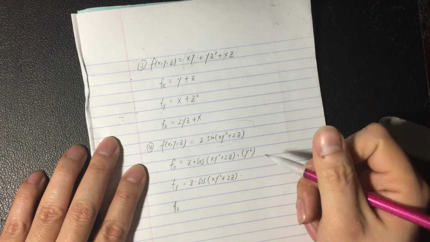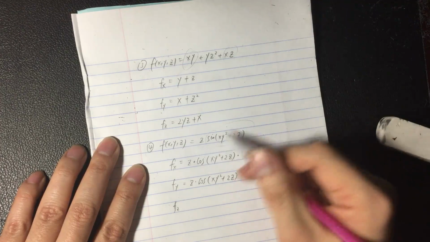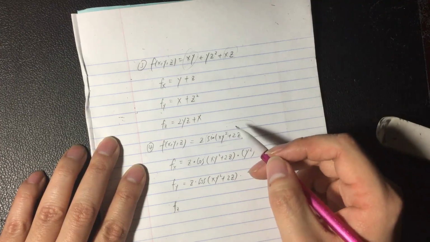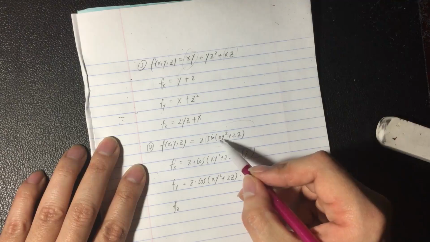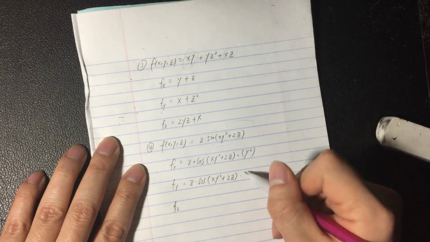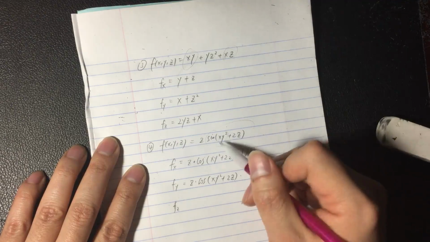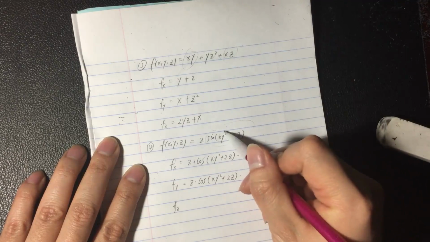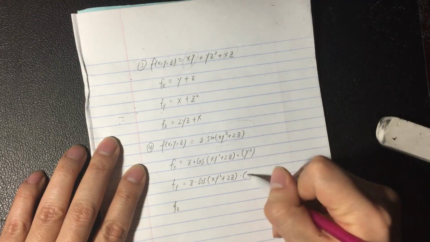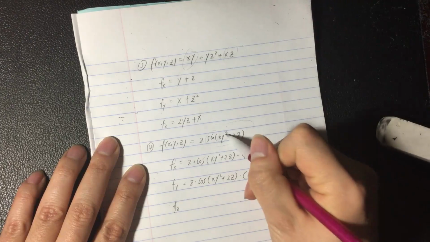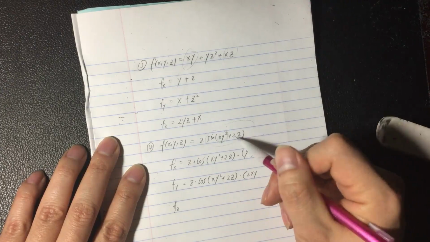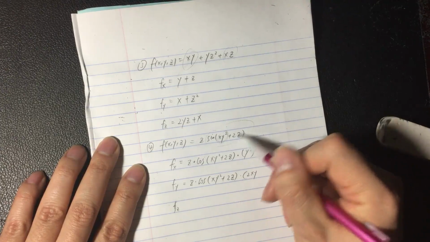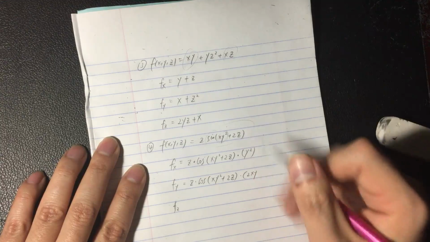Then by the chain rule, we multiply by the derivative of the inside with respect to y. When I take the derivative with respect to y, x times y squared becomes 2xy. I bring 2 to the front. Then last term, since I treat z as constant, 2z is also a constant. The entire term becomes 0.